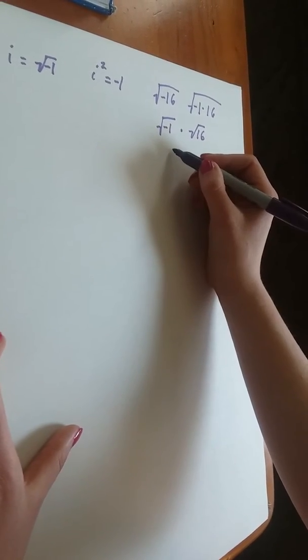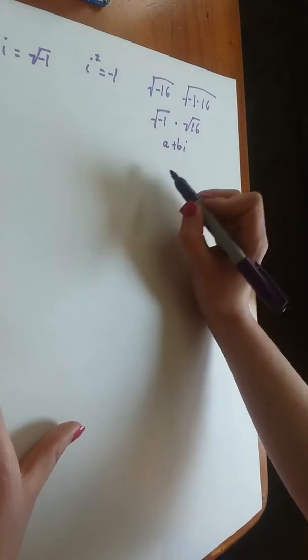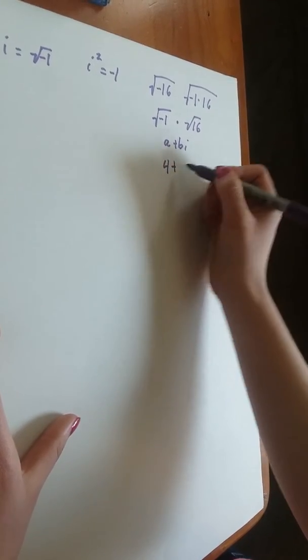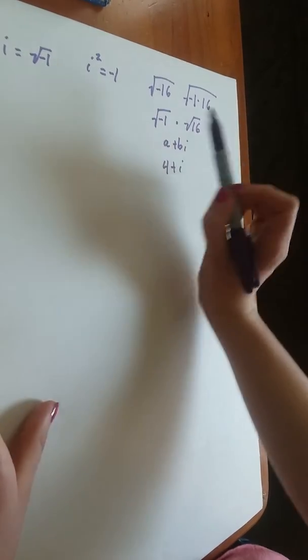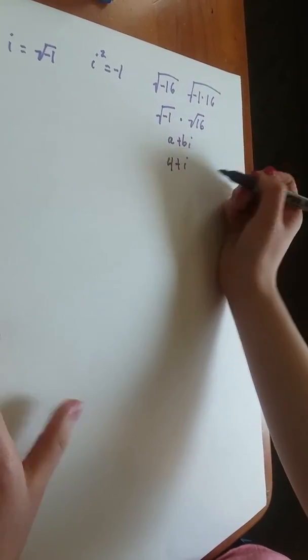And so we have to put it into the form a plus bi. And so we have 4 plus i, which is of course i.